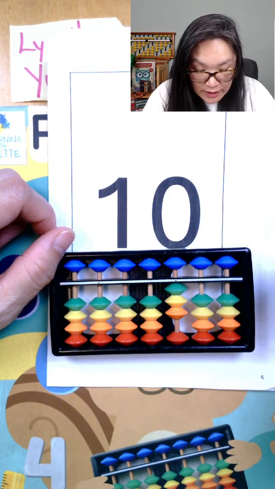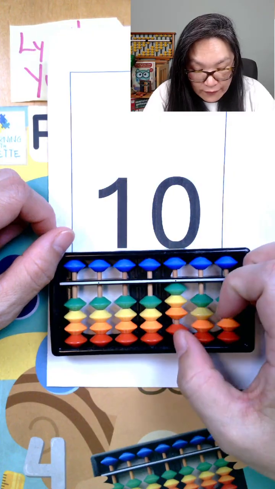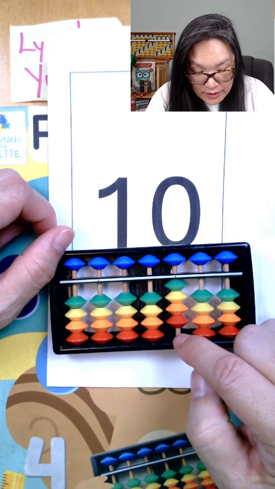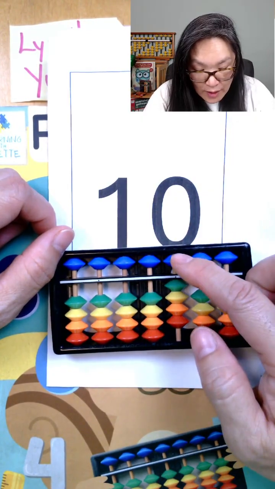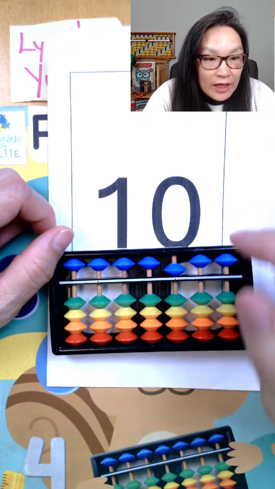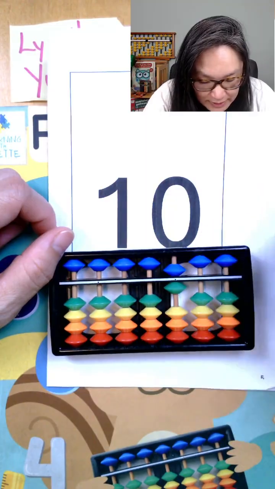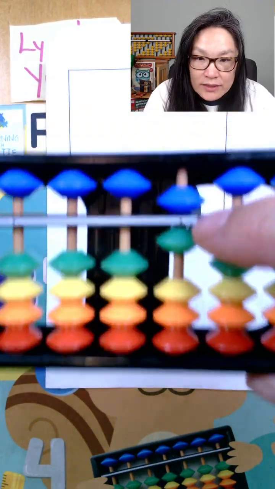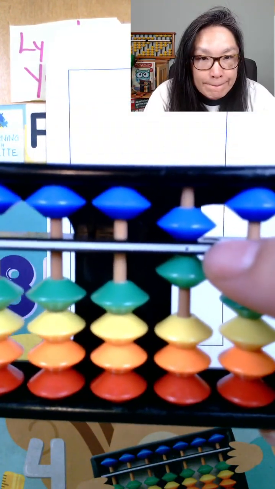So now if we continue counting, this is 1, 2, 3, 4, and then we have 5. Notice that we don't have enough beads to have 5. So the top bead will always be a value of 5. So with the value of 5, we have 6, and we start counting. Now how do I know that I'm counting on this? Because if you notice, this one has a dot.